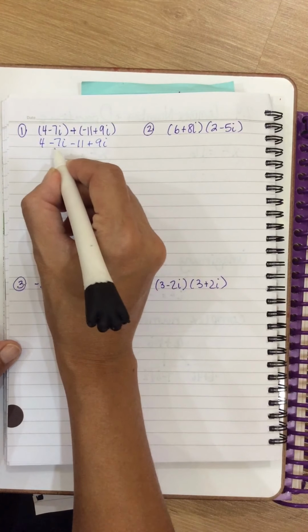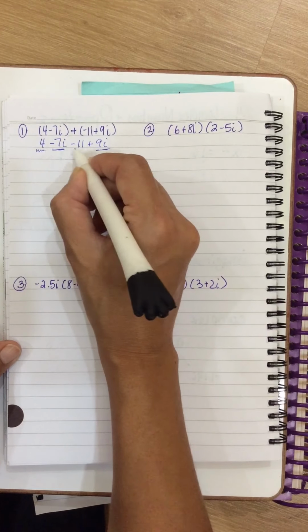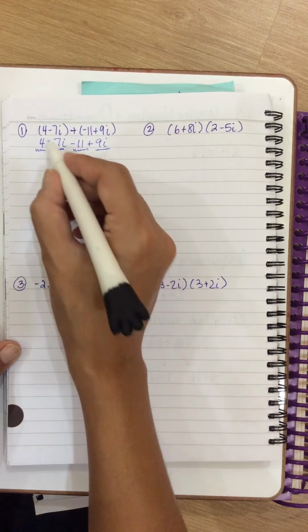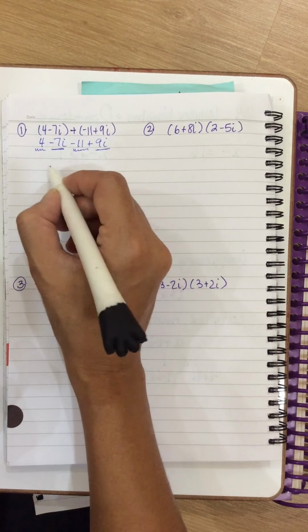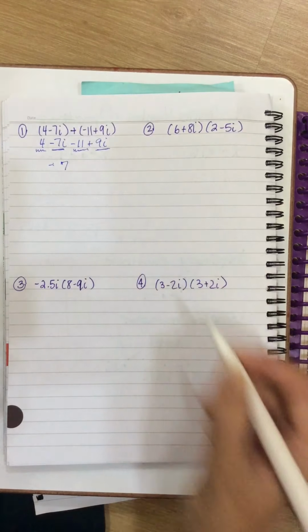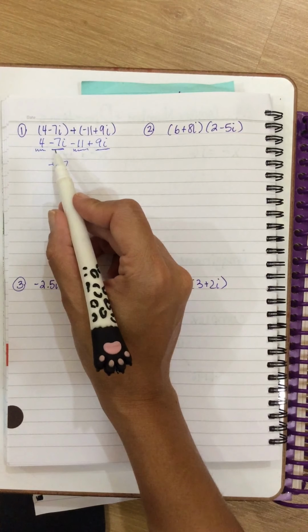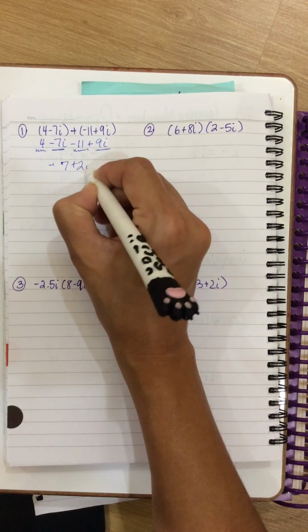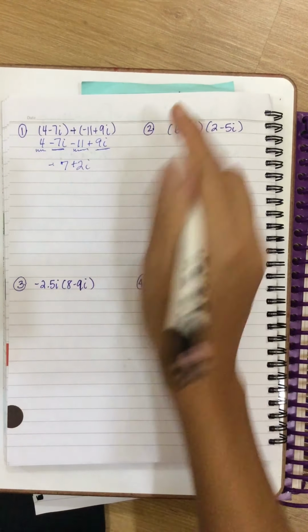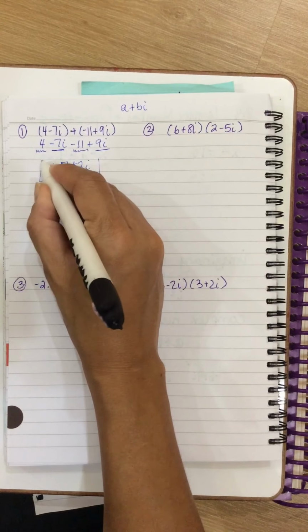Okay, what can I combine? Well, I can combine this and this, right? They've both got i's in them, and then I can combine my regular plain numbers. So 4 minus 11 is minus 7, right? And then now let's combine my i's. Minus 7i plus 9i is plus 2i. So do I have it in my complex number form, in the form of a plus bi? Yes, so that's the solution. I didn't even need all this space.